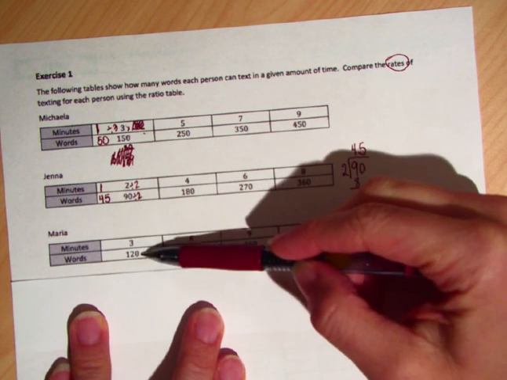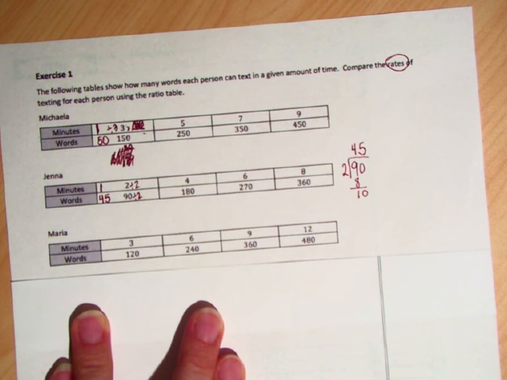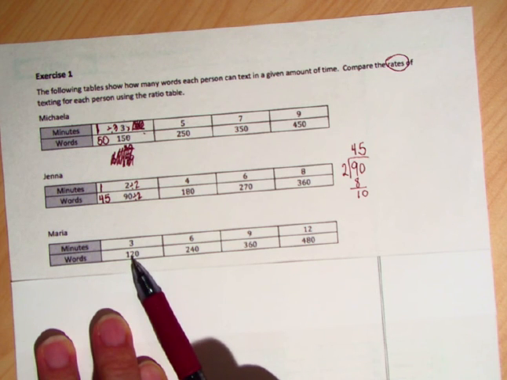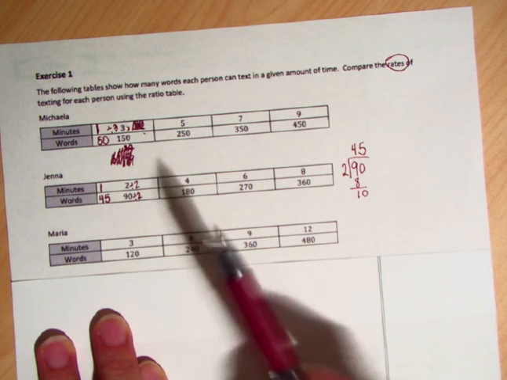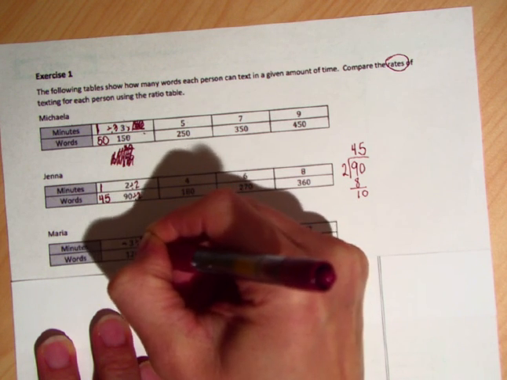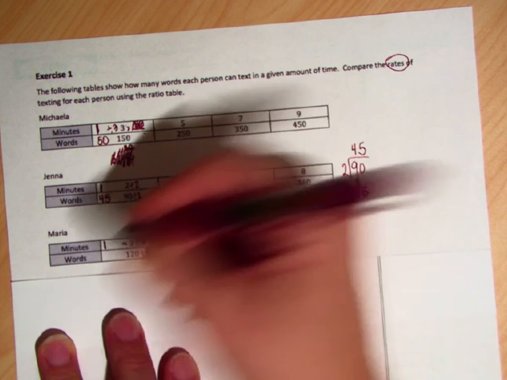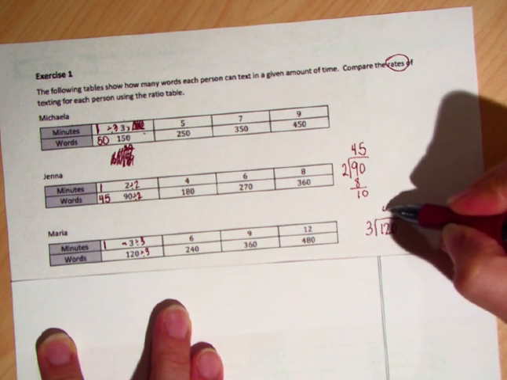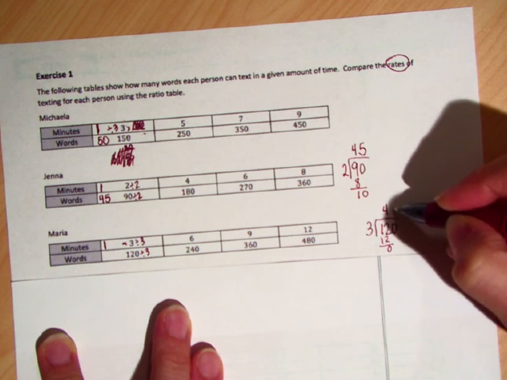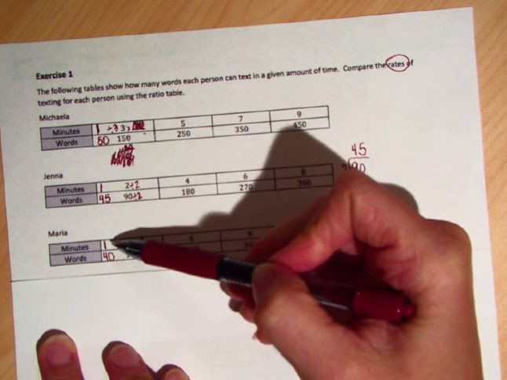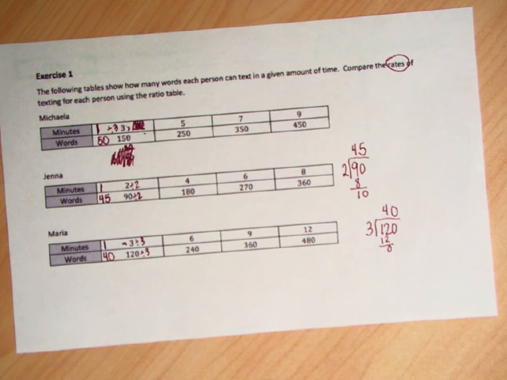Okay, 3 and 120. Well, I know again the factors of 3 are just 1 and 3, so I'm hoping that 120 is divisible by 3. 12 divided by 3 would be 4 and 0. So yes, it is divisible by 3. So I'm going to divide by 3. 3 divided by 3 is 1. 120 divided by 3 is 40. So Maria can text 40 words in 1 minute. That makes a whole lot more sense to my brain. Sorry if I confused you at the beginning.